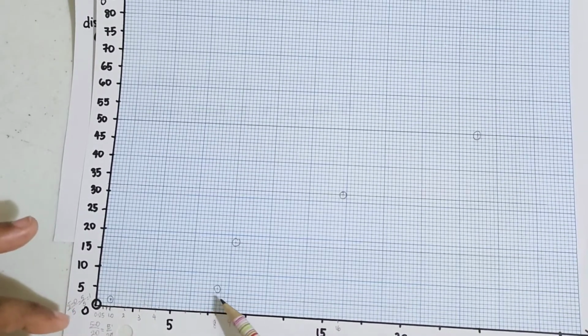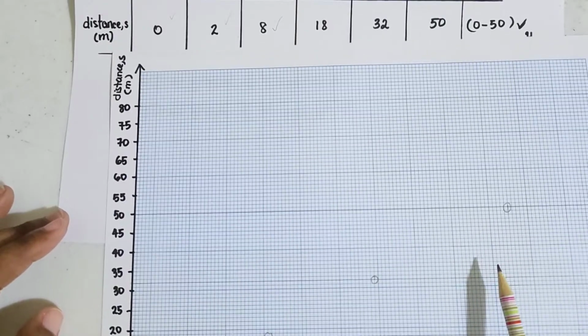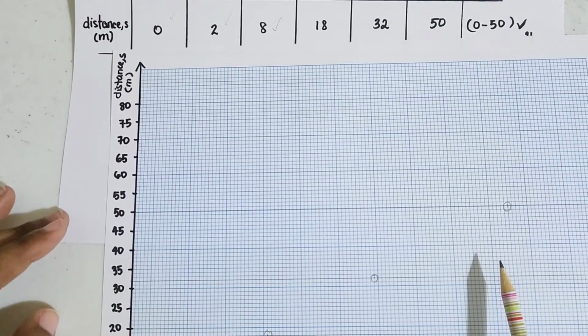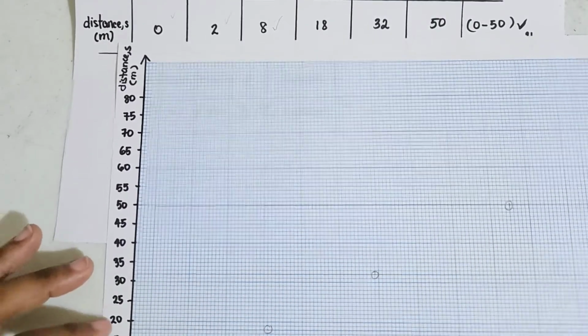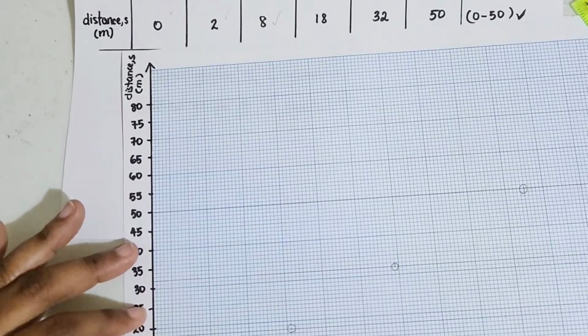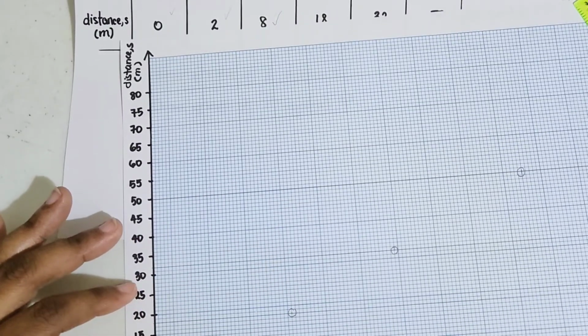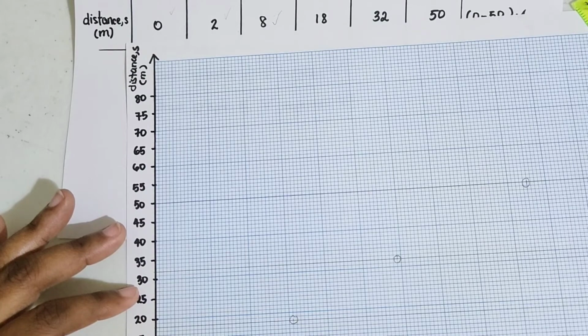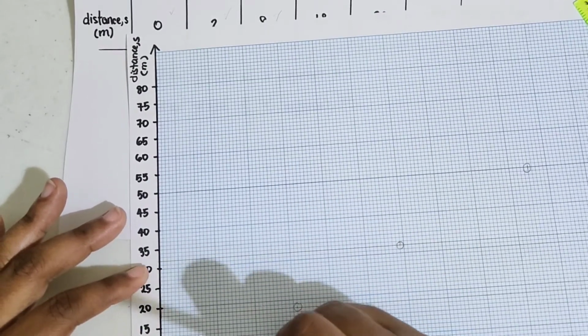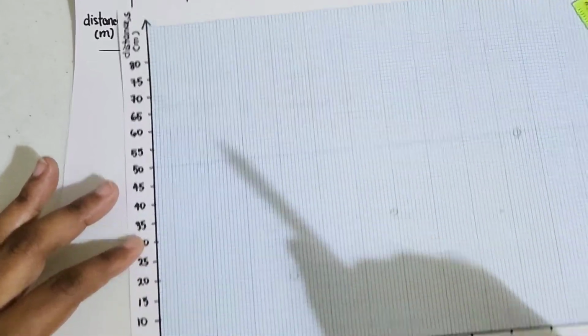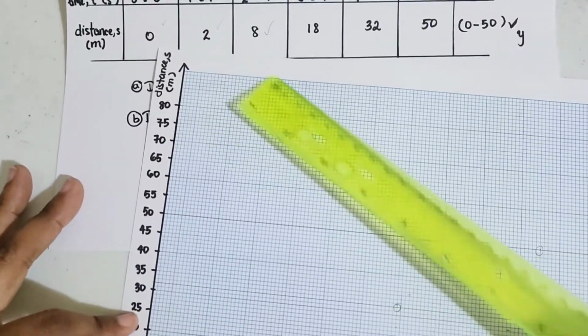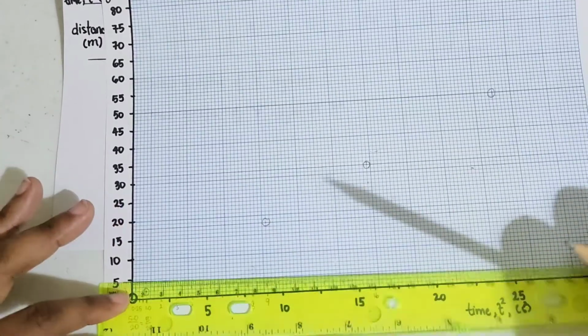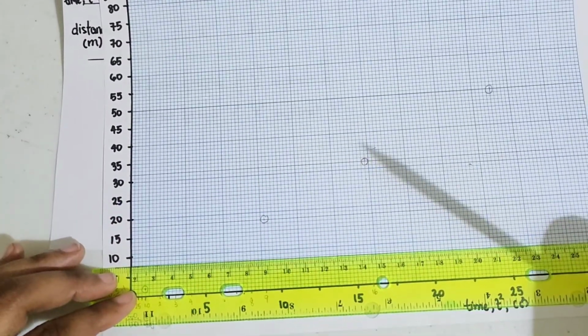So it looks like one of these points is a little off. Let me see here. Oh, I did this wrong. It's when the distance is 8, the time is 4. Oh, so you have to be careful. So when the distance is 8, so I did it wrong. So this is 8 right here.